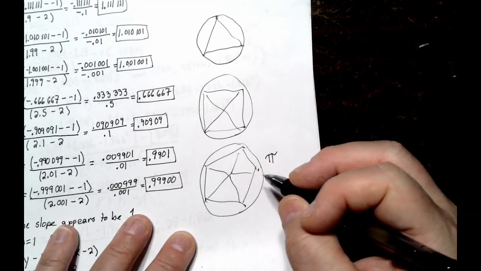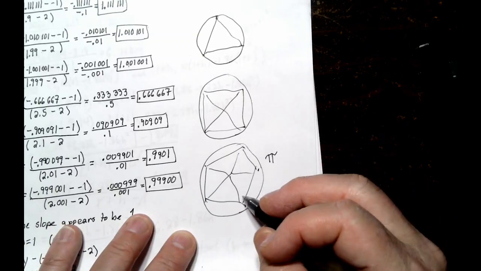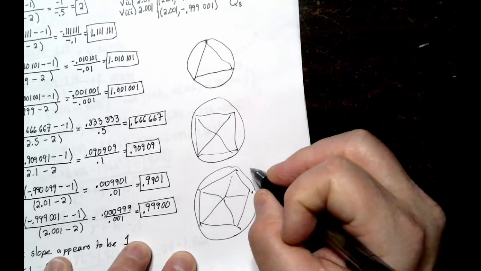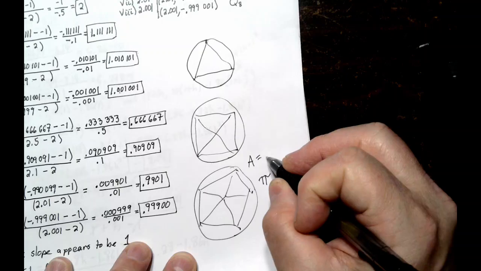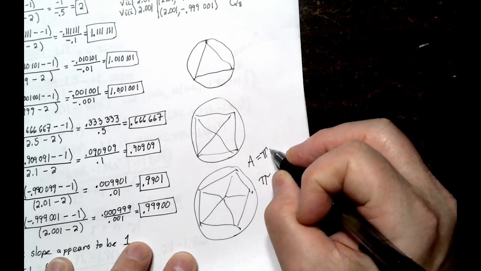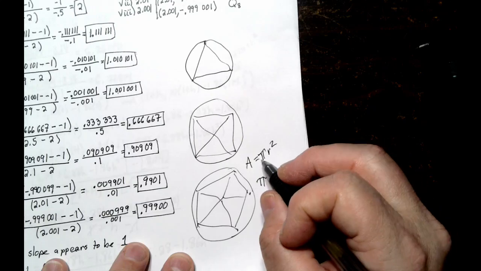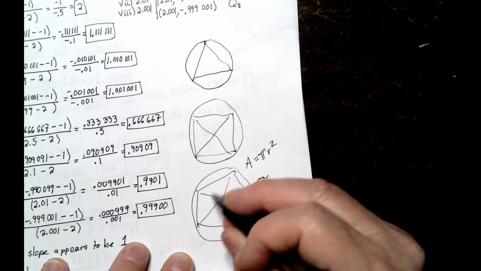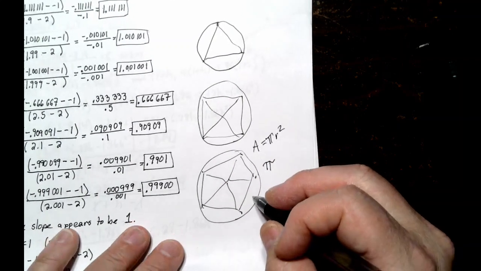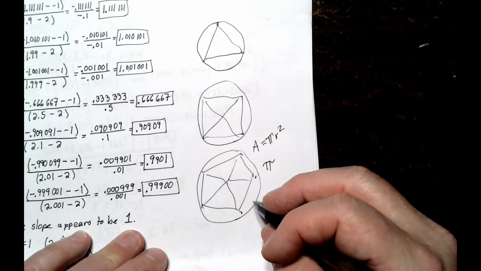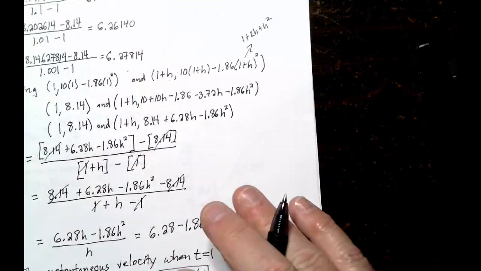This is where pi actually popped up, because he figured out that the area of a circle is pi r squared, right? And if your radius is 1, 1 squared is 1, 1 times pi is pi, so this actually approaches the value 3.1418, 3.1428, and so on. That's where that came from.